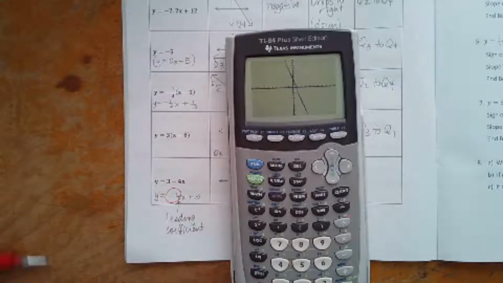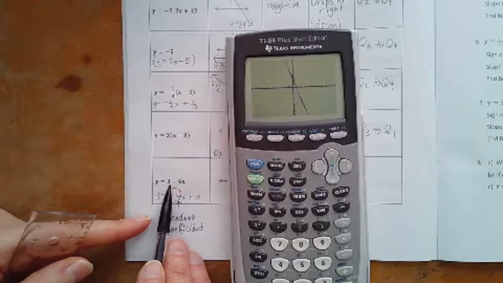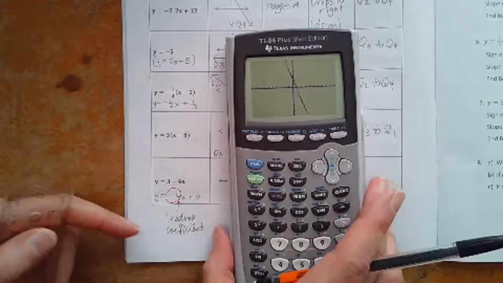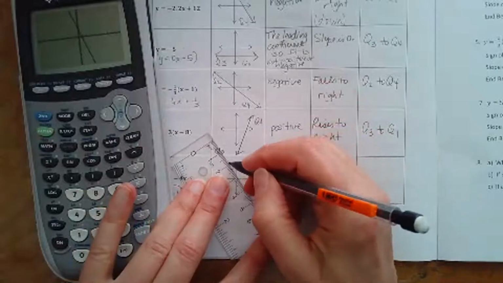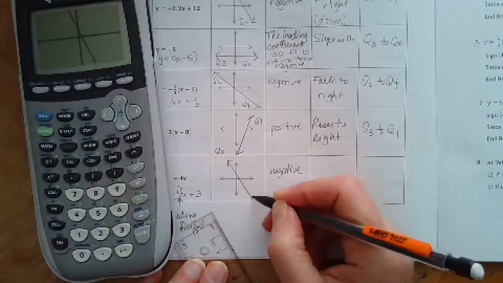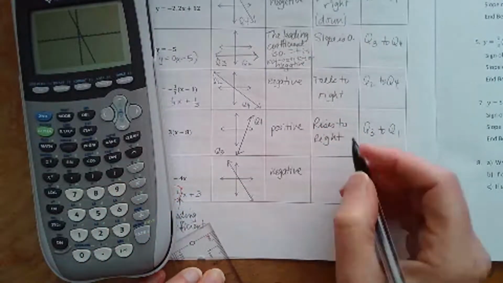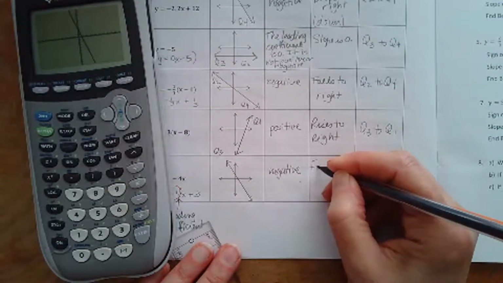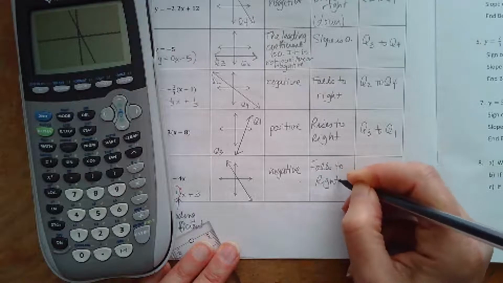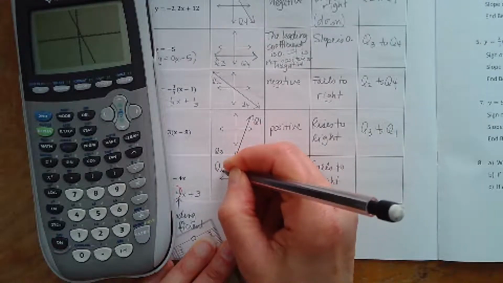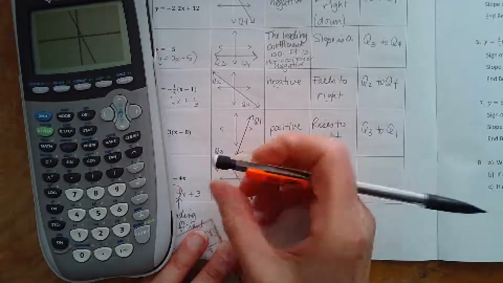The calculator is smart enough to know which is your A value and which is your B. So the graph is slanted down, which we recognized it should be because it's got a negative leading coefficient. So it falls to the right. Once again, this is quadrant 2 to quadrant 4.